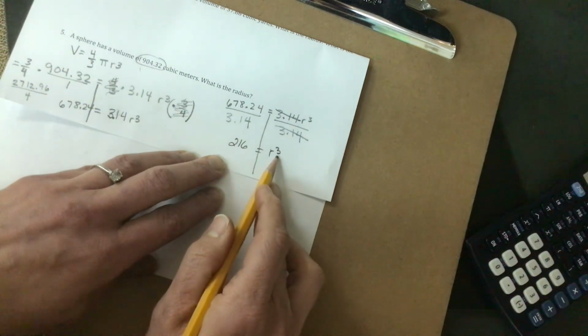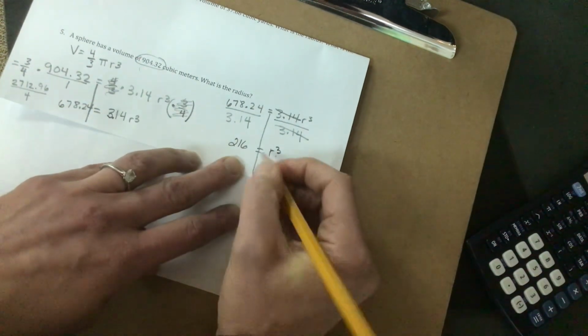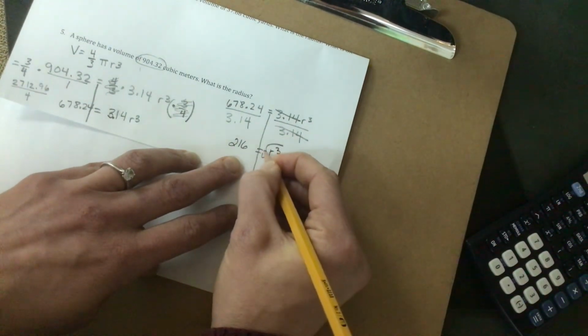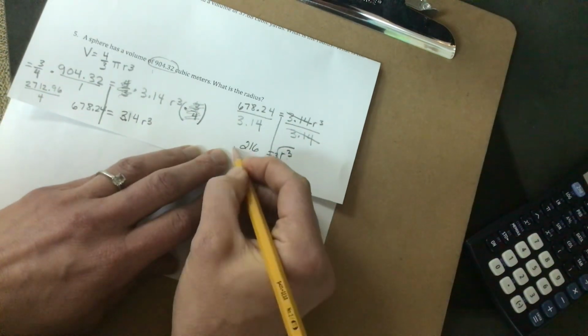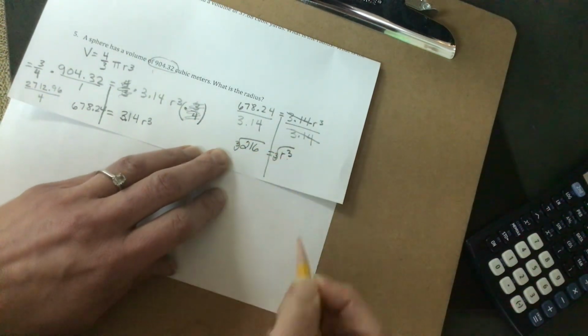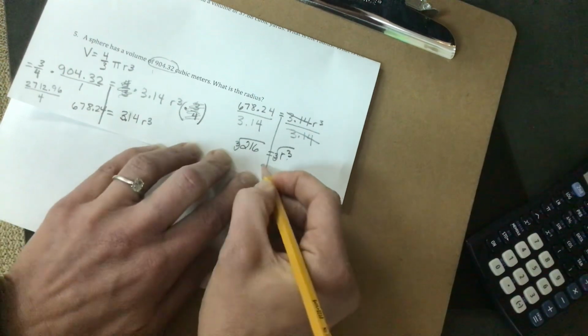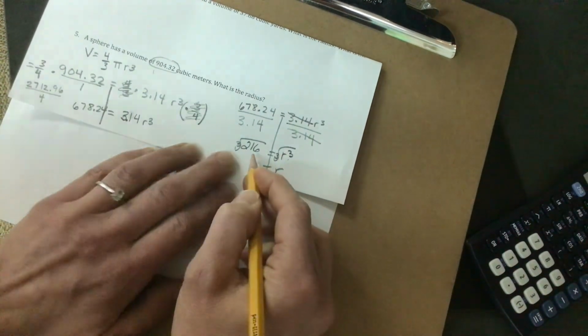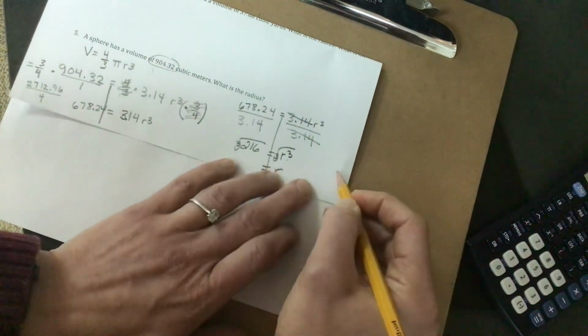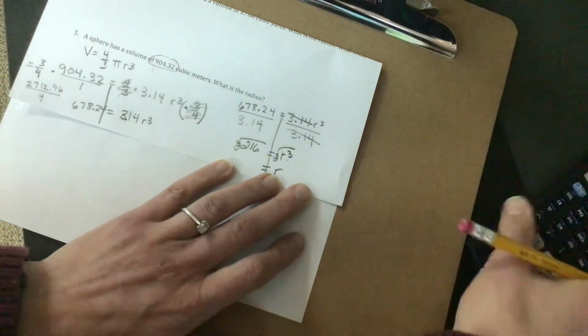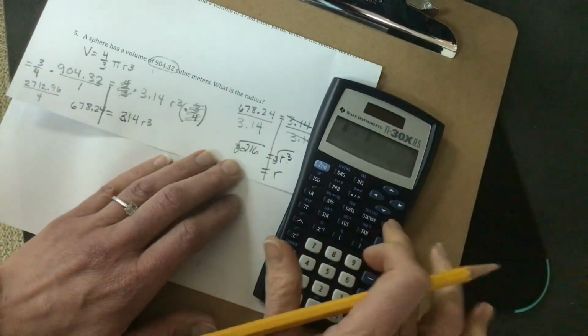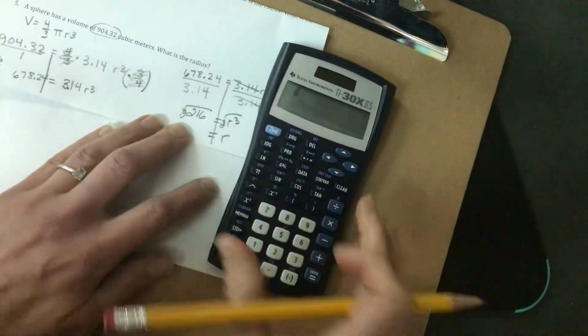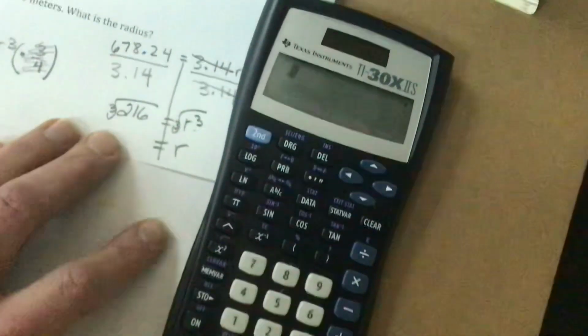And remember, what's the opposite of cubing a number? Taking its cube root. So don't say divide by 3. Hopefully some of you already know this cube root. You know the cube root of 125 is 5, right? So we're not too very far off. Okay, if you don't have this memorized, don't worry.